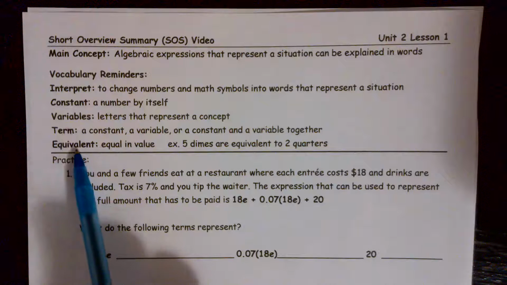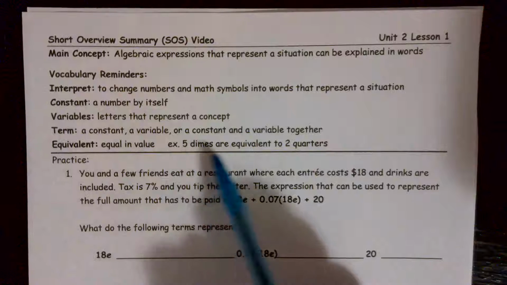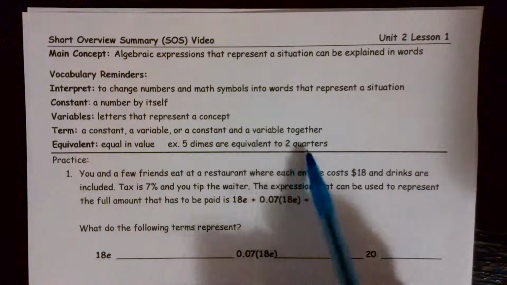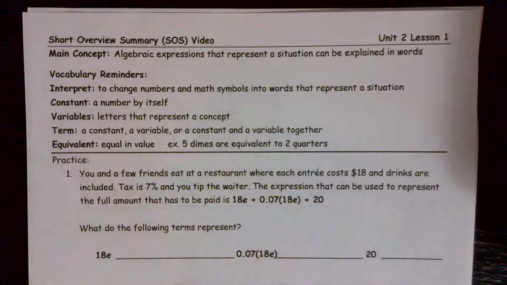When something is equivalent, it is equal in value. So our example, 5 dimes are equivalent to 2 quarters. 5 dimes is worth 50 cents. 2 quarters are worth 50 cents. So they are equivalent in value, even though they don't look the same.